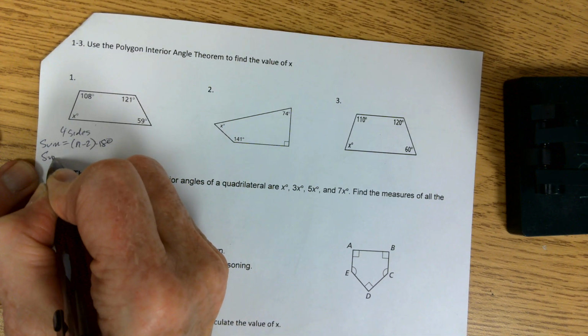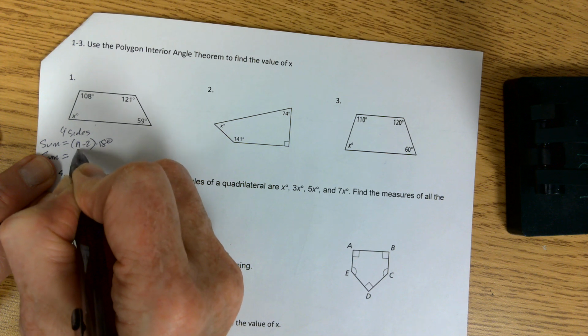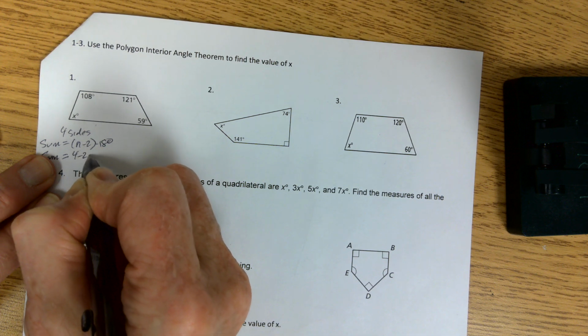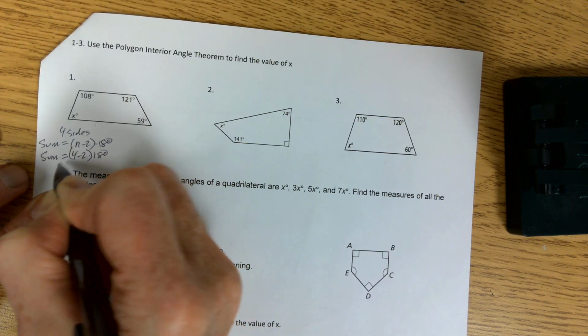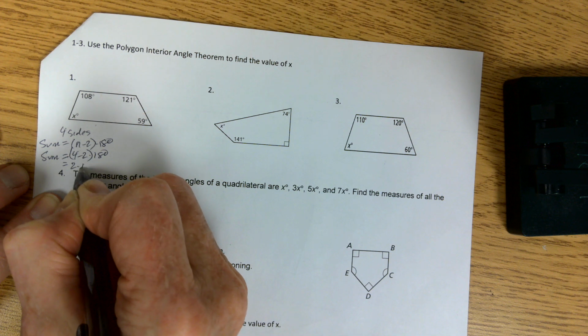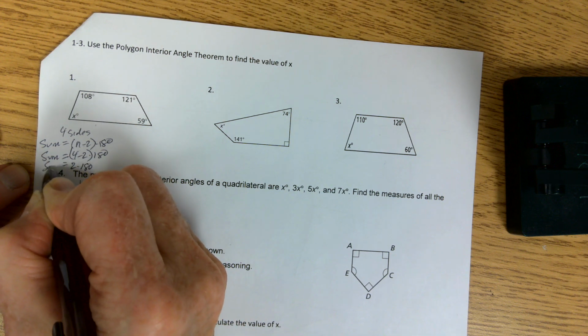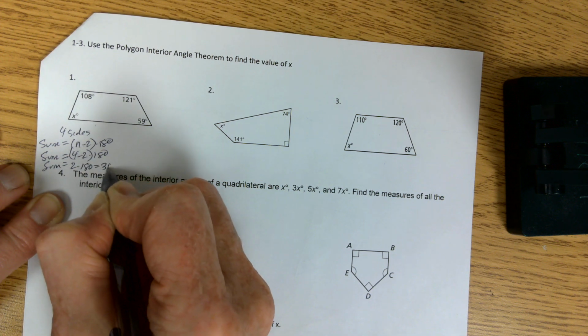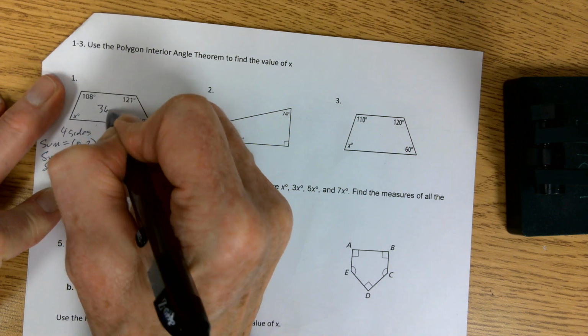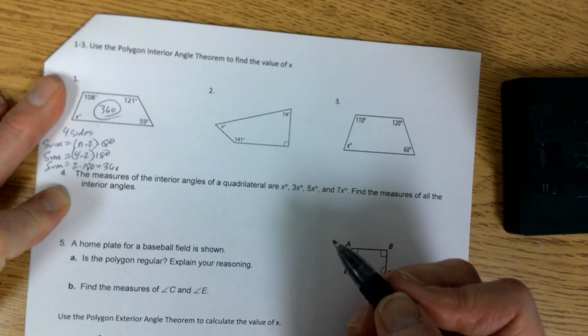The sum equals 4 minus 2, so 2 times 180 equals 360. So the total of all of these angles is 360.